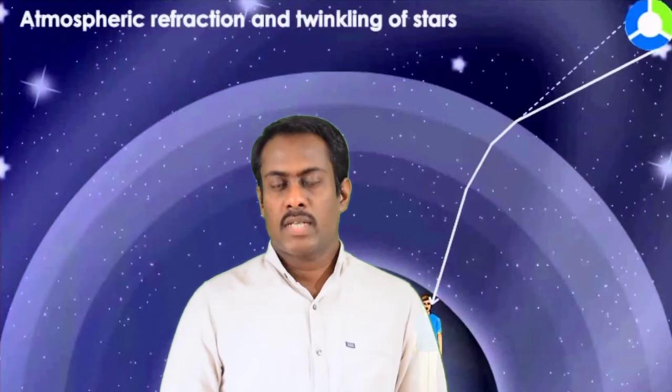Since the atmosphere bends the light towards the normal, the refraction takes place gradually through the different layers of atmosphere that have different refractive indices.